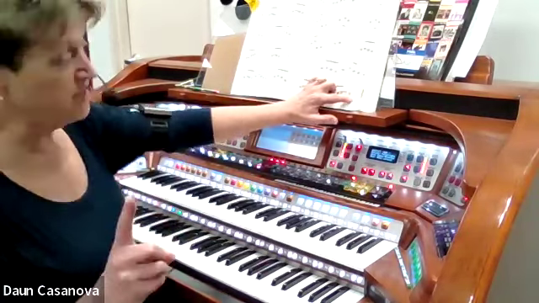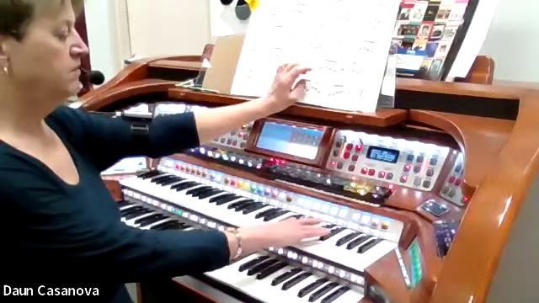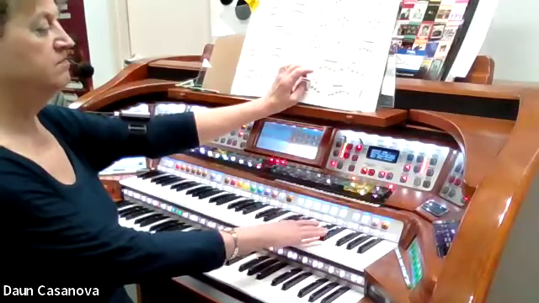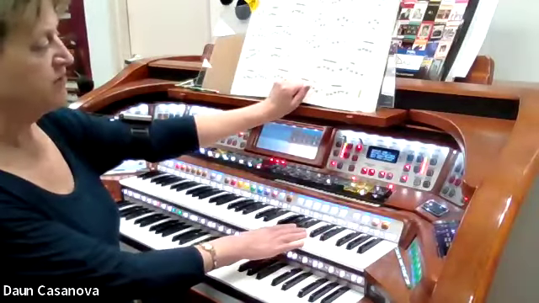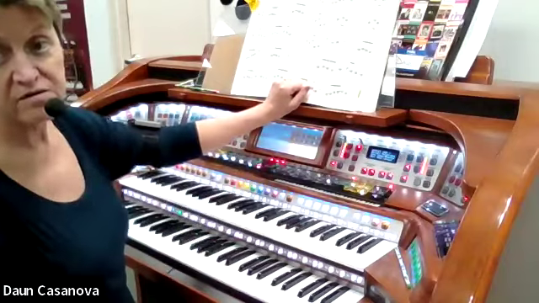The second time you play it, if you want to play the extra notes, you're going to have to do a thumb tuck. 1, 2, 3, tuck. You can figure that out for yourself if you feel like playing those extra notes. You just have to do a little thumb tuck in there.